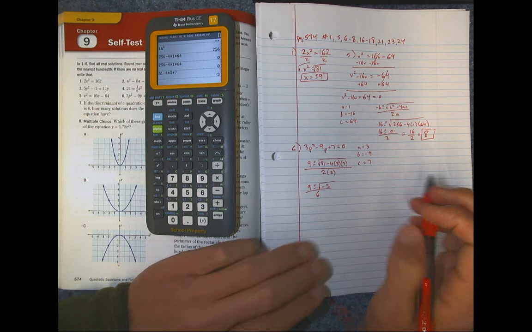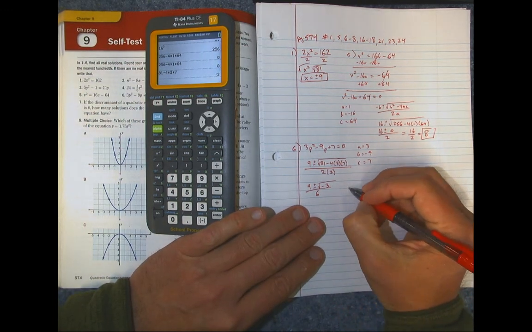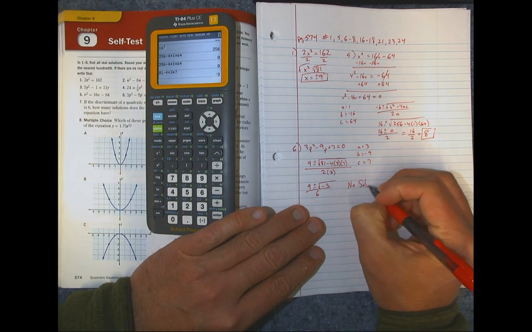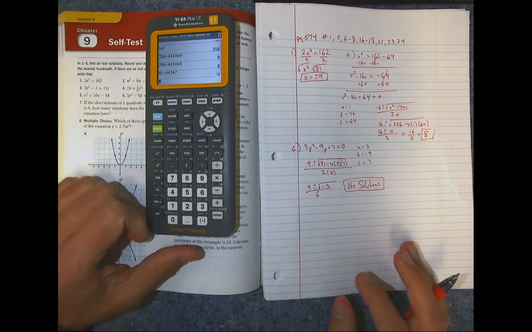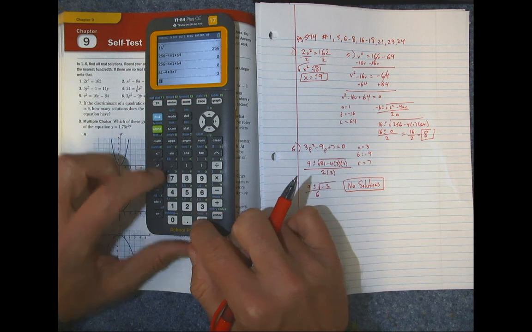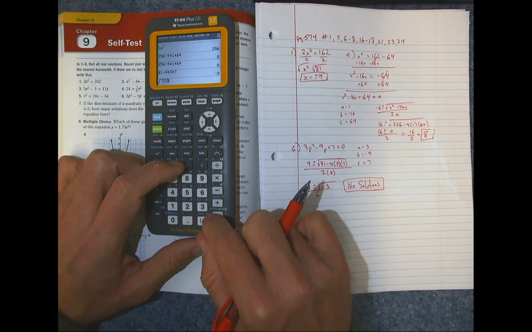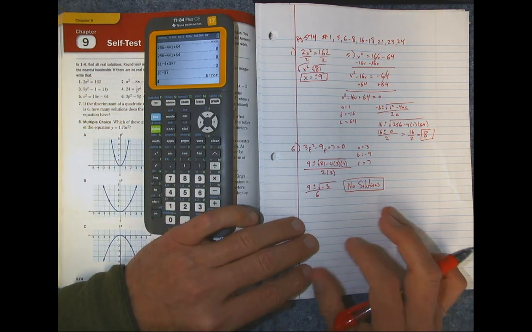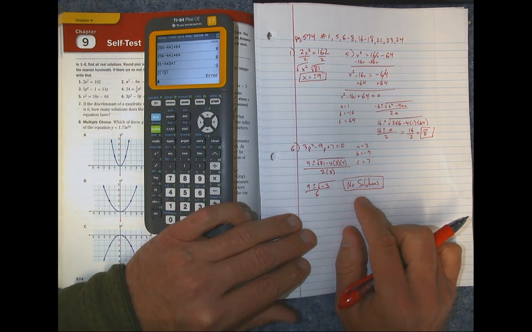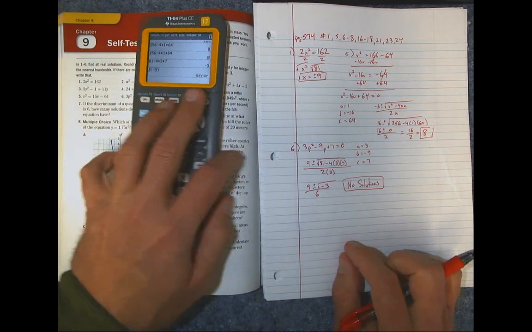But we know as soon as the discriminant is negative, there are no solutions here. And the reason there's no solutions is because if I go ahead and try and take the square root of negative 3, it's going to give me an error. Okay, you cannot take the square root of a negative number. So as soon as we get to that issue, we know there's no solutions.